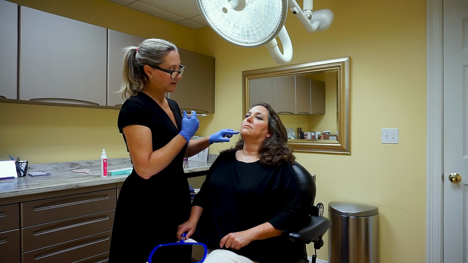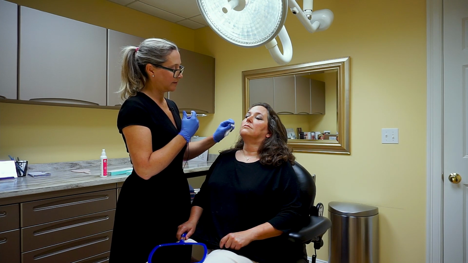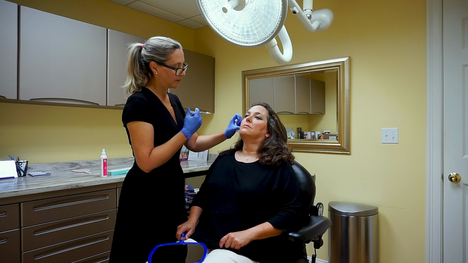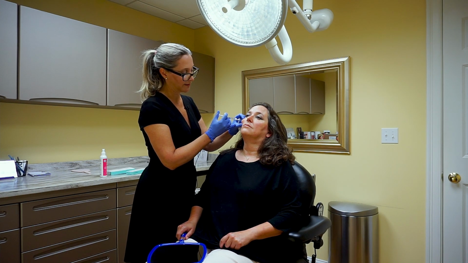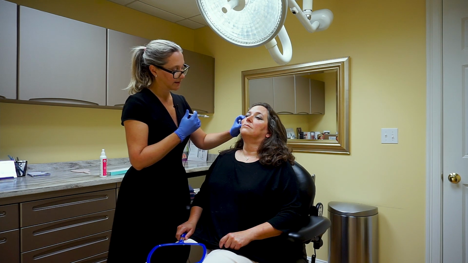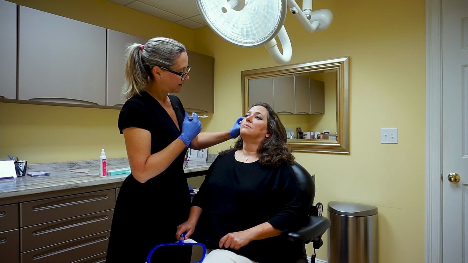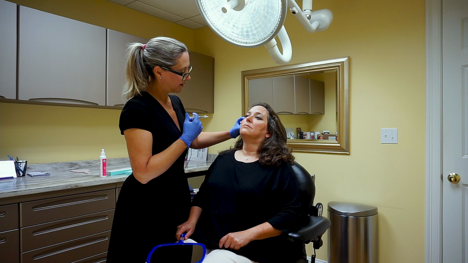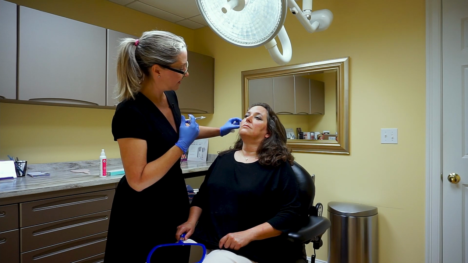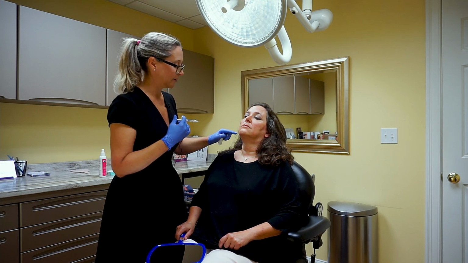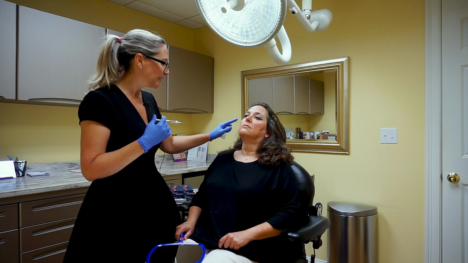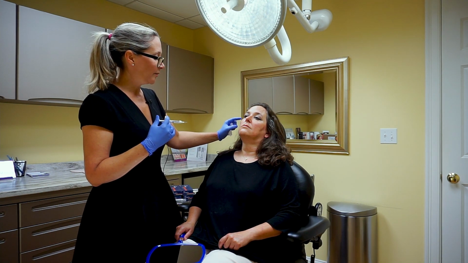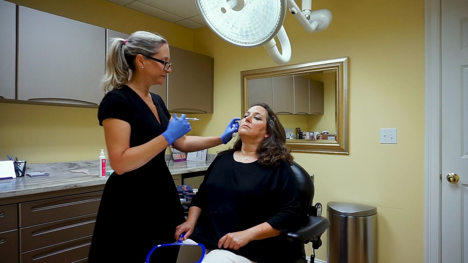And you can see that even if you're looking down here, the part of her jowl won't drop down because we've gotten the cheek elevated a little bit. I can see a correction here, and you're starting to see that I'm creating more of a high cheekbone.